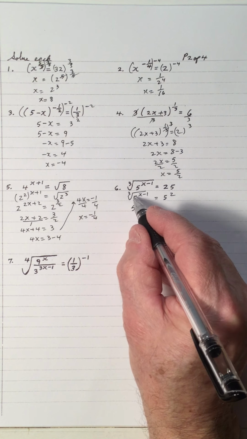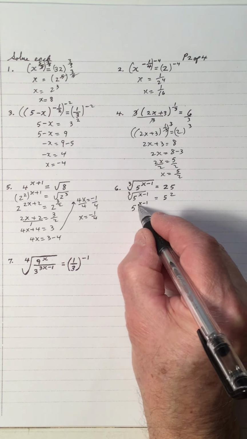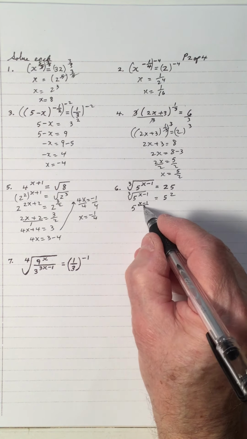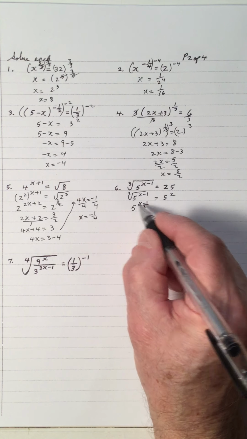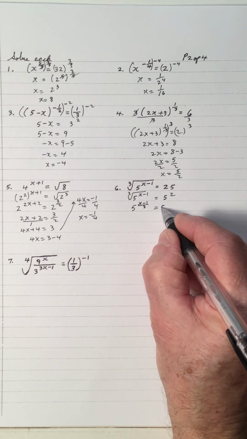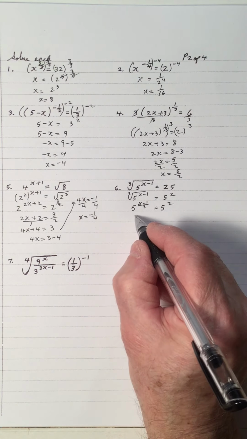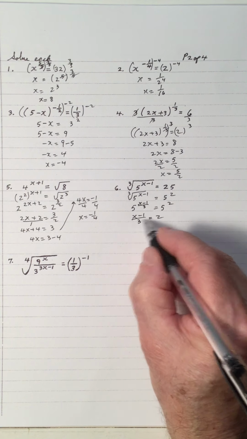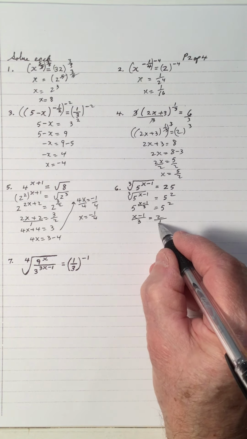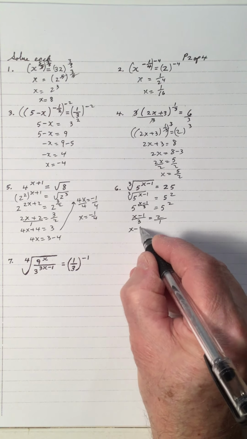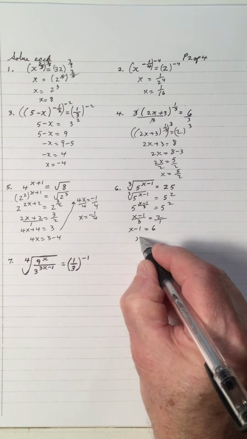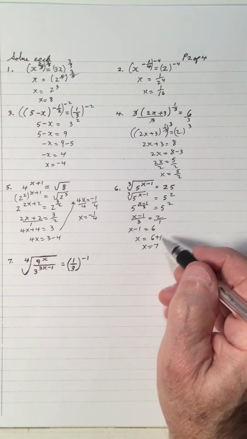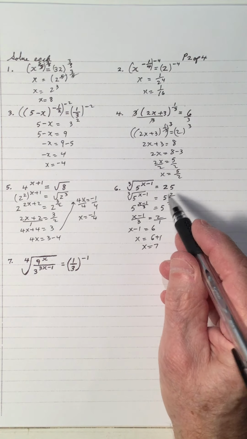The cube root can be written as x minus 1 over 3. The cube root is 1/3, so 3 goes in the denominator, so that's 5 to the x minus 1 over 3 equals 5 squared. Bases are 5, so x minus 1 over 3 equals 2. Because that's a fraction, let's make it 2 over 1 and cross multiply. 1 times x minus 1 is x minus 1. 3 times 2 is 6, so x equals 6 plus 1, x equals 7. And if you put 7 back into x, you can check to see if this works out.